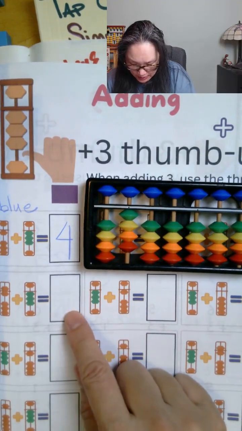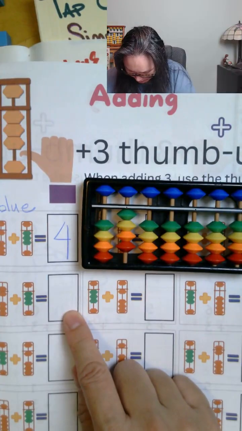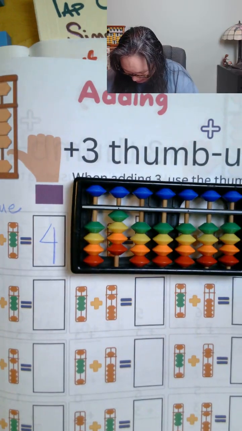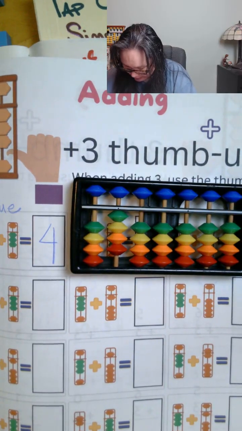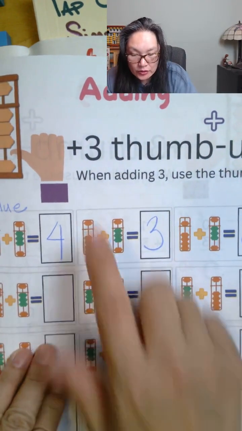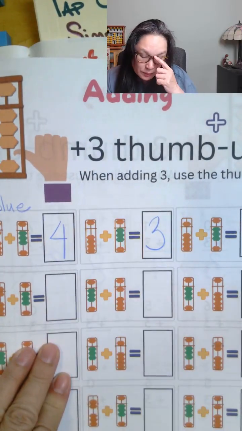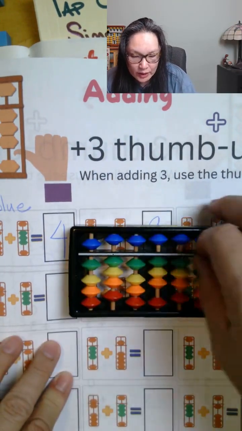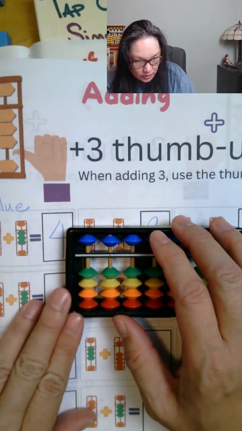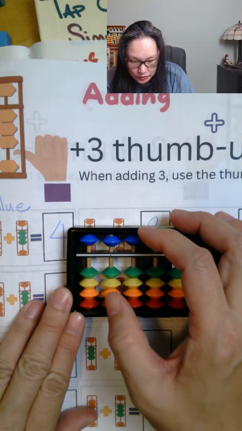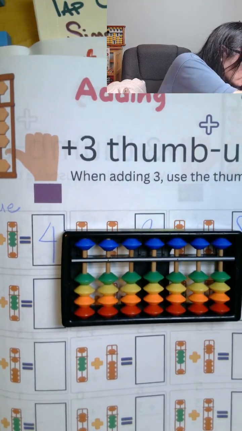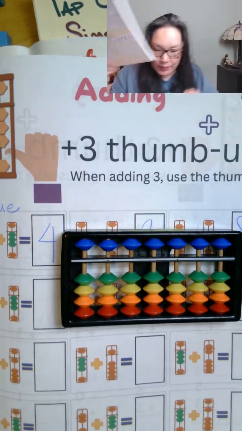Now, yes, these questions are easy, but the focus is not the result. The focus is the add-in. Why? Because of when we get to the next one. Even here, when we do 3 plus 3, in abacus we do not memorize our doubles. We don't say 3 plus 3 is 6. What we do is we understand the basics.